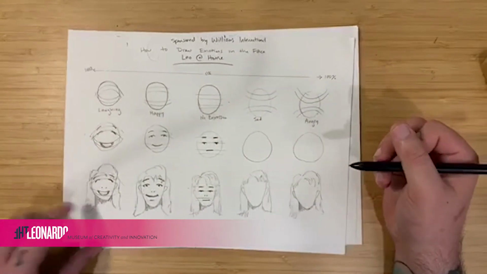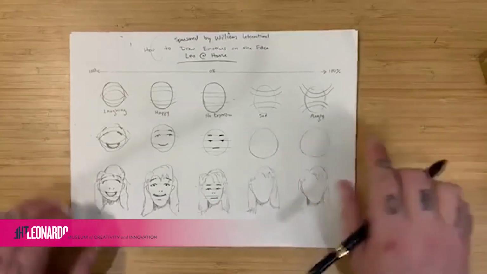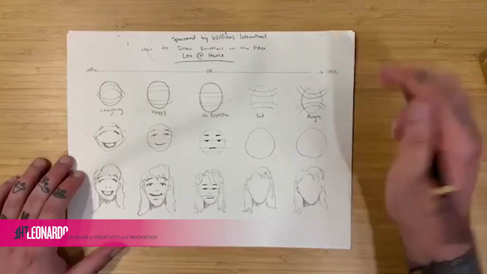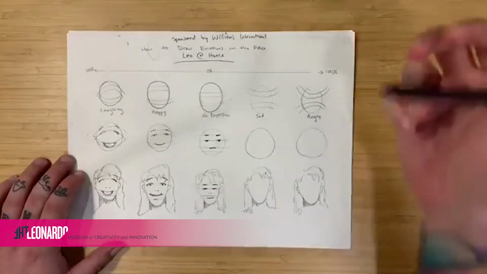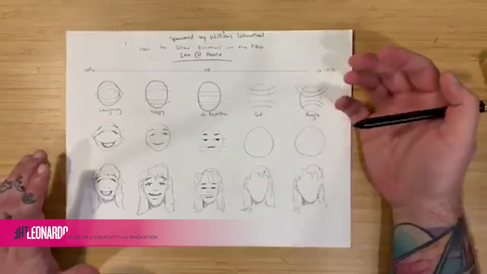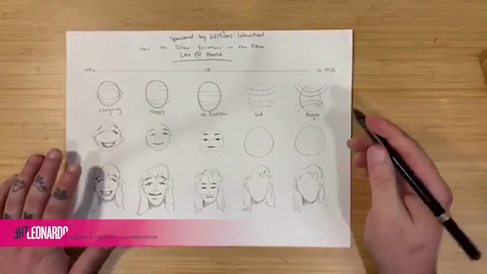All right, so far we got our expressions here. We got our happy, our laughing, our no expression. Now we're gonna move toward the negativity side, right? So that being said, sometimes we do experience our negative emotions, especially right now when we're constantly being separated from our friends, wanting to go out and do things that we used to be able to do.